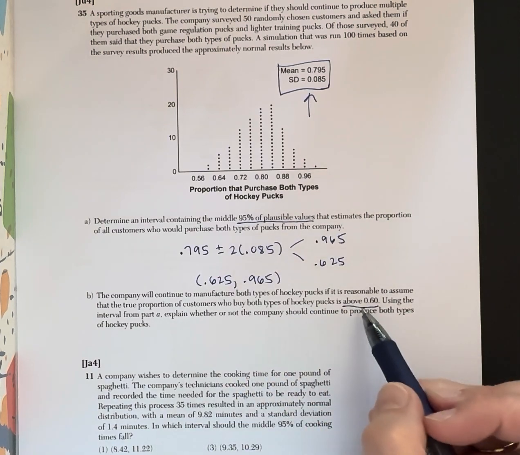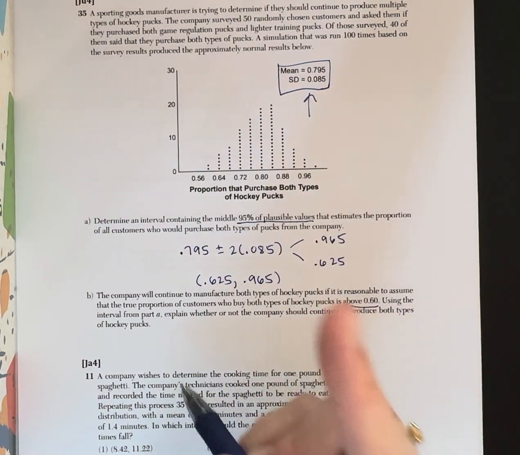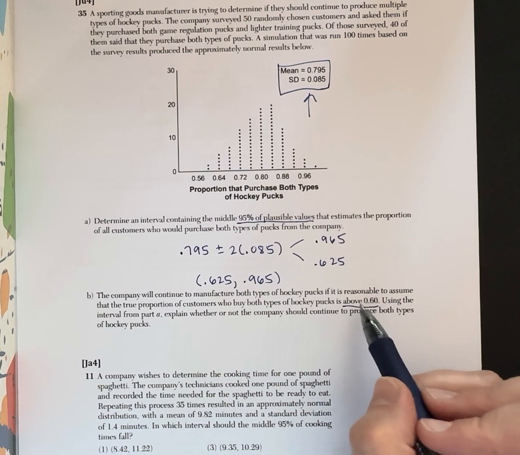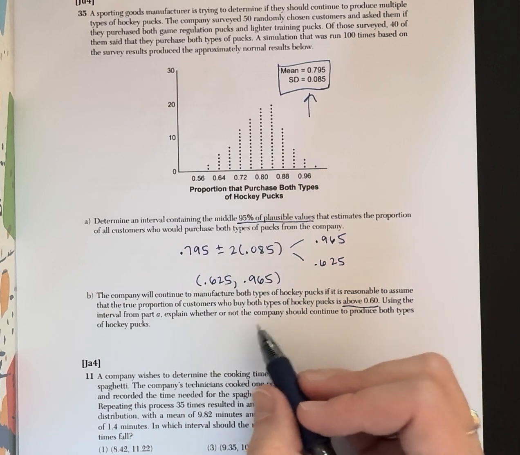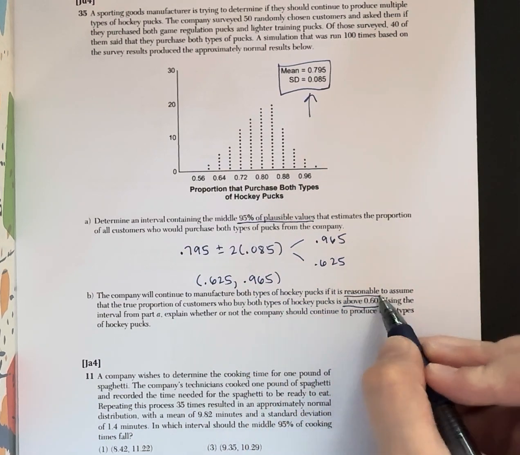So this is kind of weirdly worded, and instead of giving you one number to test, you had to think about what above 0.6 means. But I would say yes, they should, if it is reasonable to assume.